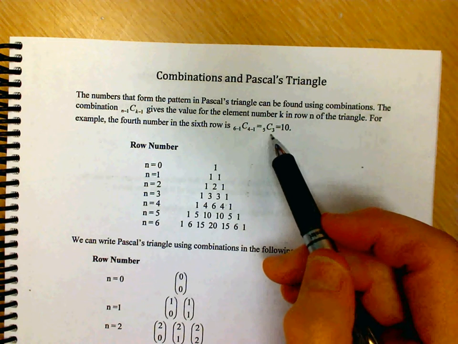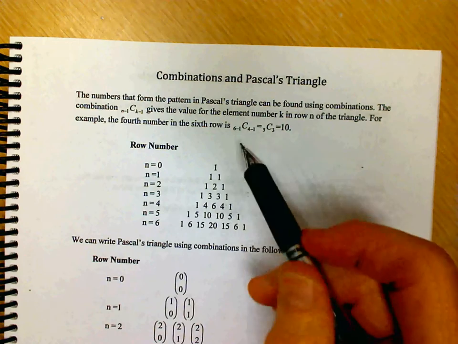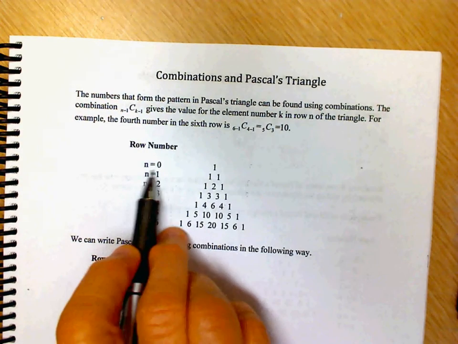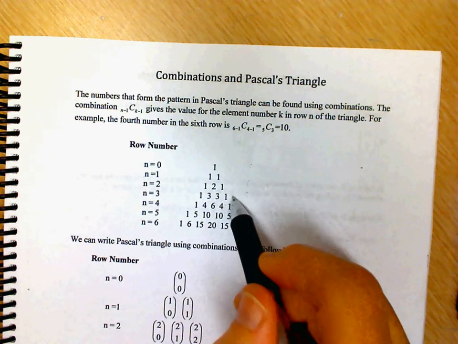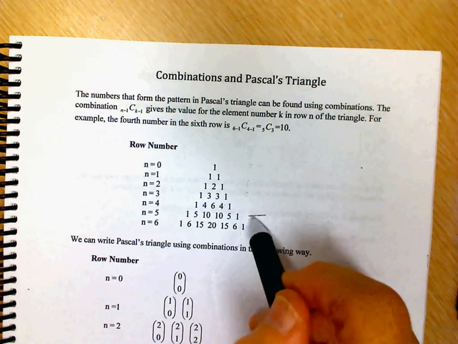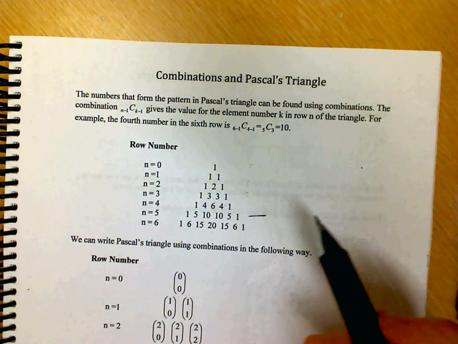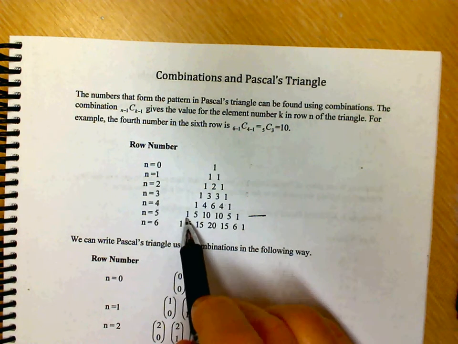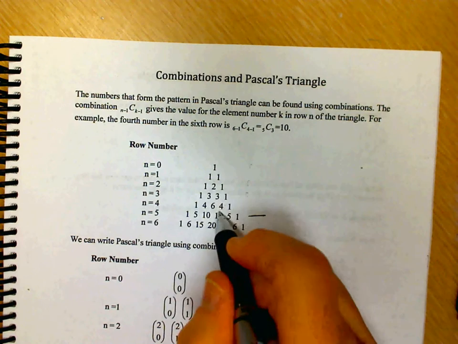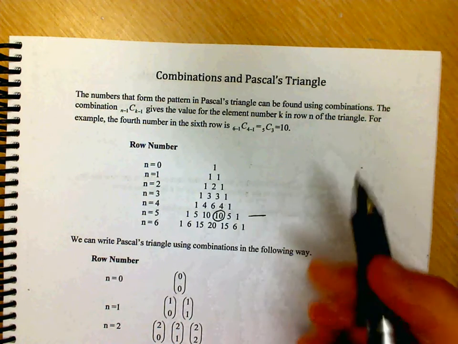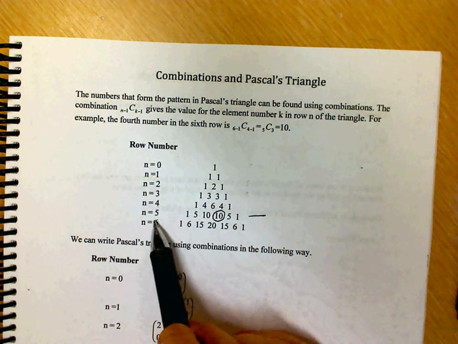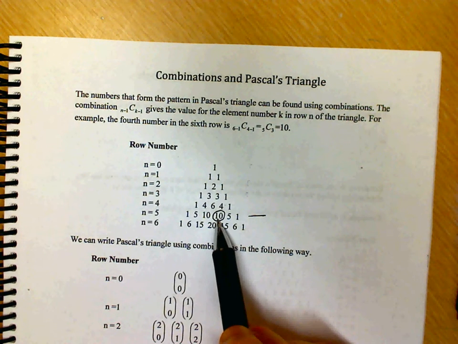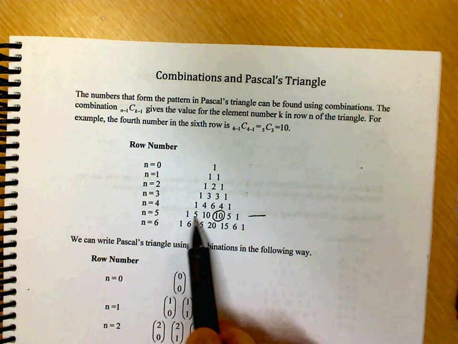For example, the fourth number in the sixth row is 5 choose 3. So even this is row number n equals 0, but the sixth row is 1, 2, 3, 4, 5, 6, and the fourth number is 1, 2, 3, 4, right? So the fourth number in the sixth row is really 5 choose 3, because it's 0, 1, 2, 3.